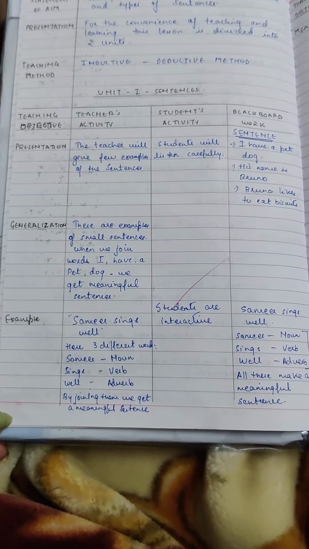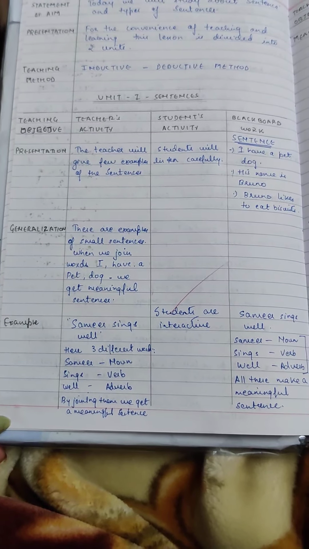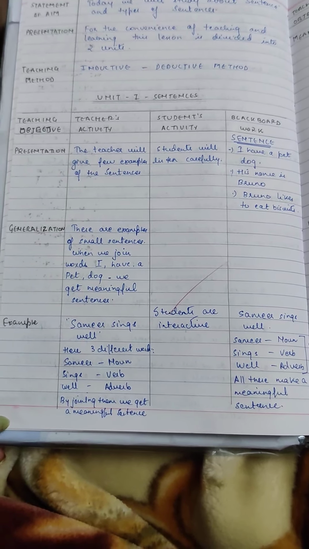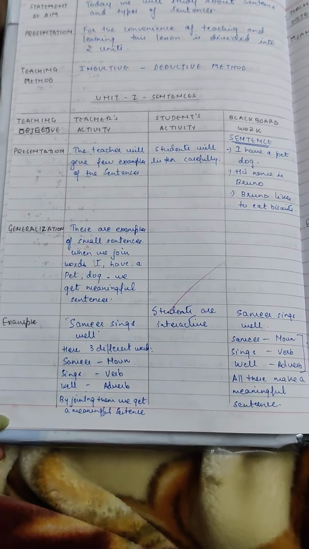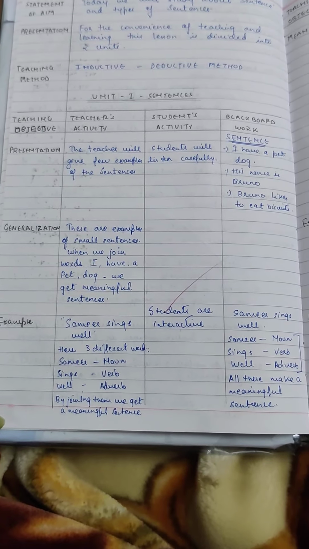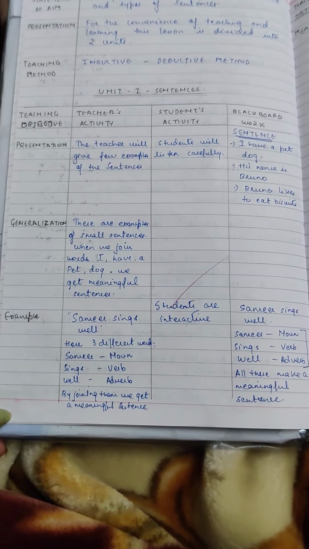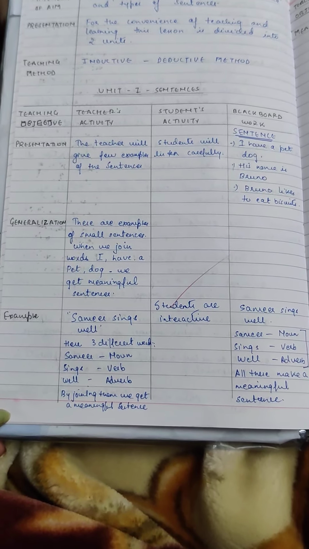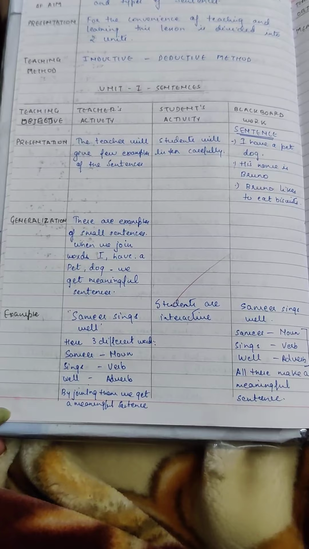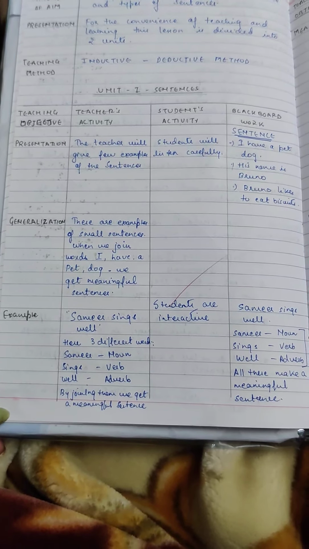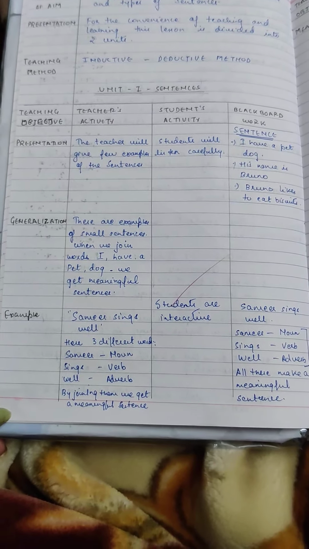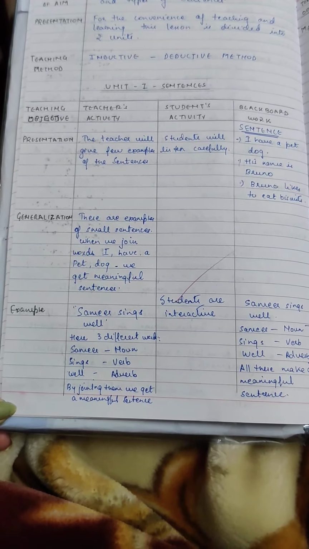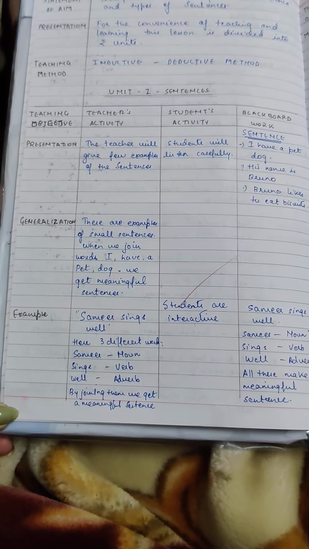First point is presentation, where the teacher will give a few examples of sentences. Students will listen carefully. On the blackboard you will have to write the examples. Like I've written, I have a pet dog, his name is Bruno, Bruno likes to eat biscuits. Then comes the generalization part, where you will be explaining. Like I've written, these are examples of small sentences. We will join the words I have, pet, a dog to get meaningful sentences.